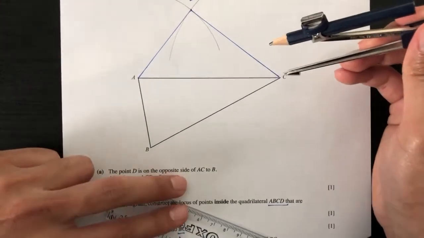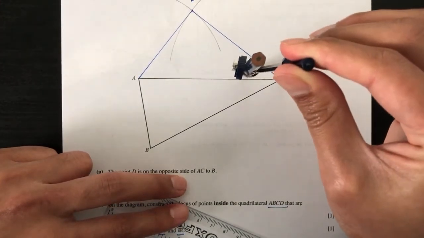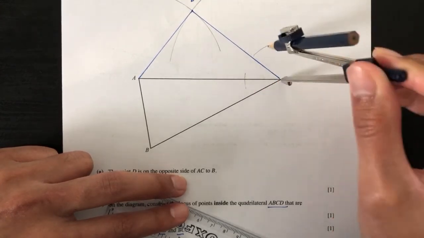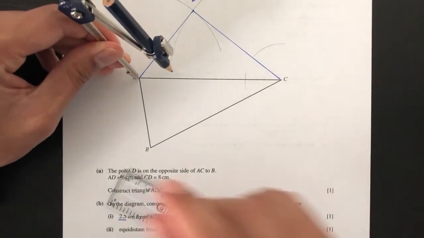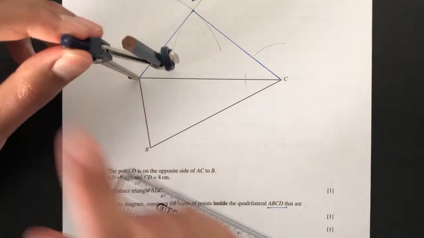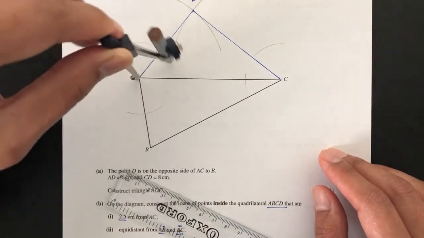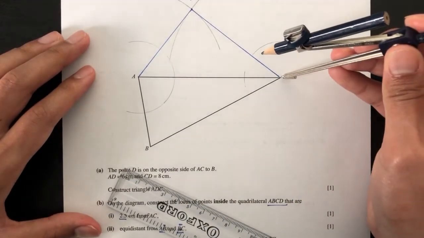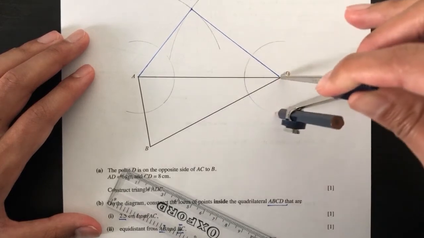So let's first go to point C. Let's draw an arc on this one and an arc above here. And then we go to point A. Do the same thing. So actually we have to do it on both sides. So let's draw a semicircle. Right. Go to point C, do the same thing again. So on this side as well.